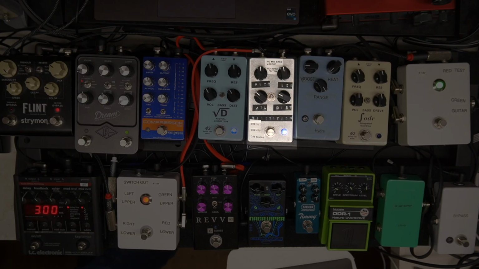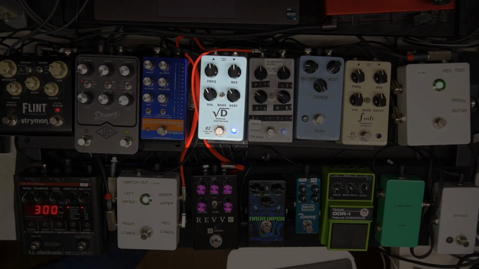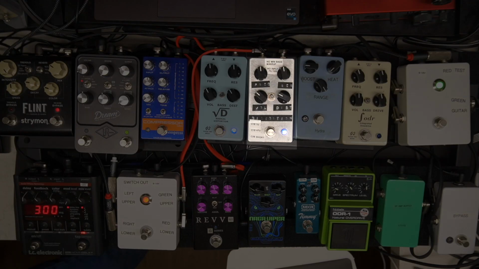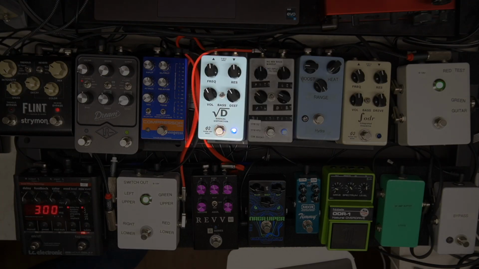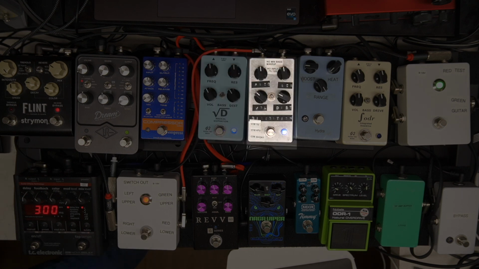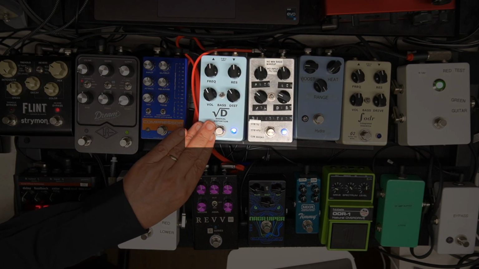High E string to low E string. You can actually hear the difference there, and this input filter really matters.